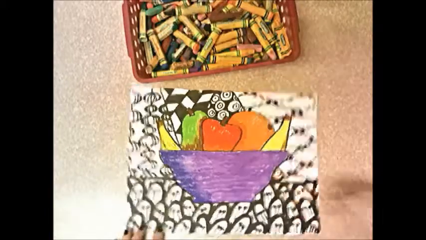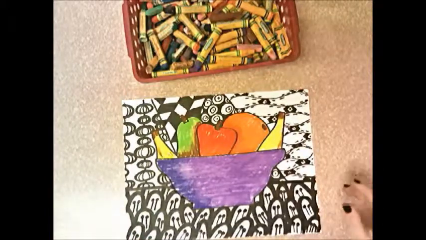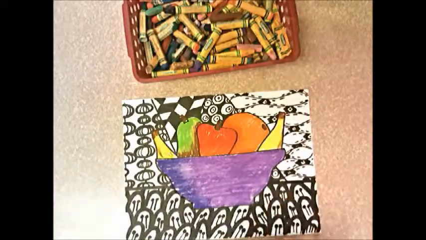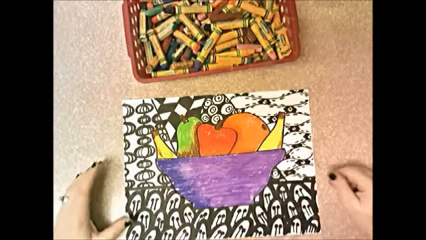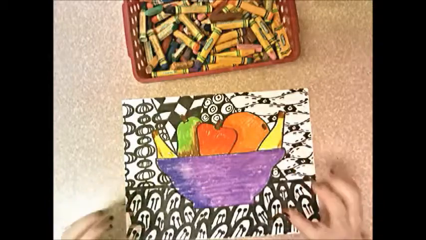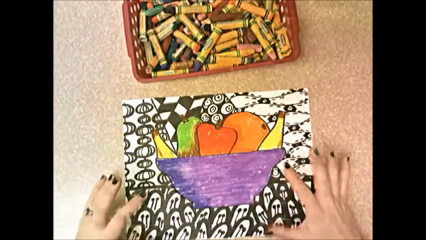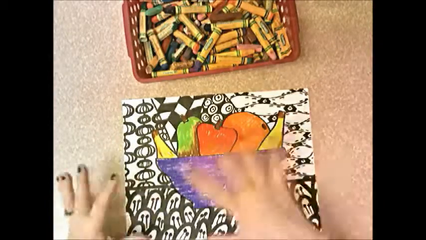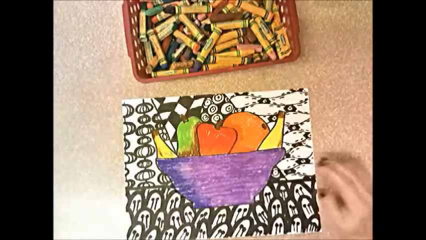And there you have your still life showing some emphasis or point of interest. So some emphasis, we emphasized our fruit and our still life by that being the only thing that's colored, and then the black and white pattern in the background.